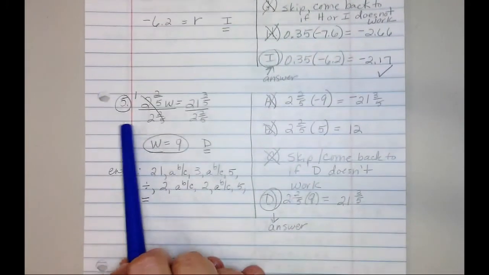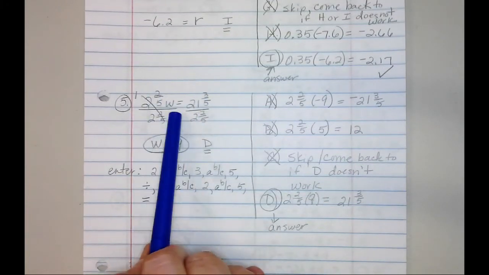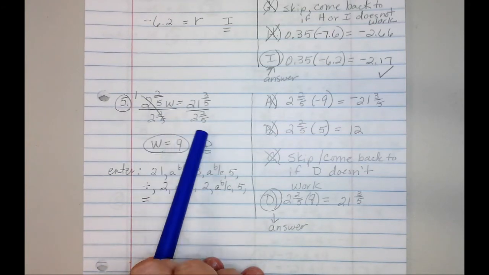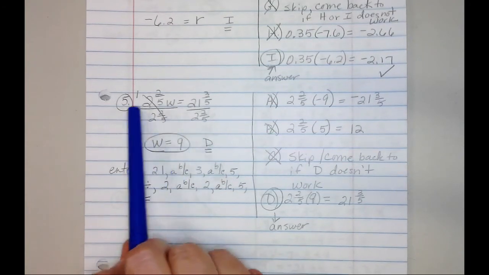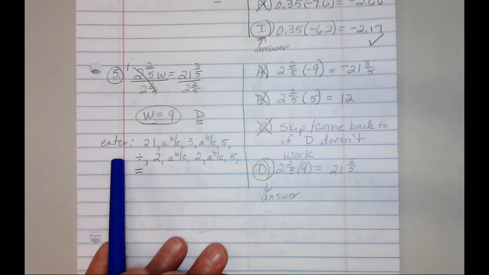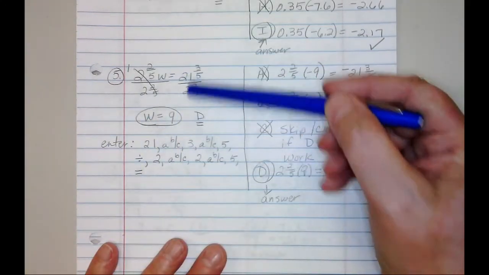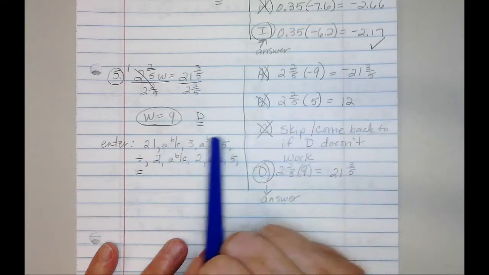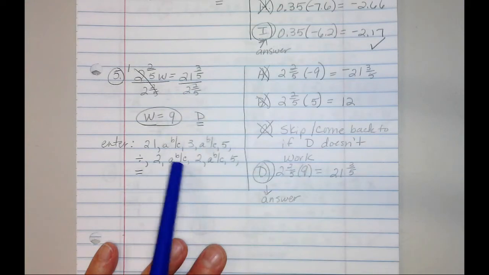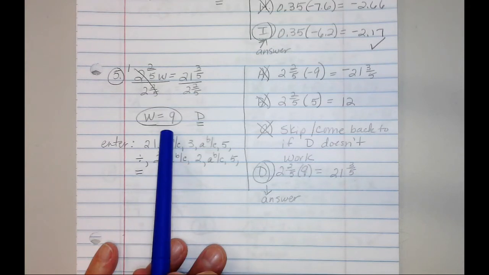Number 5, 2 and 2/5 W is equal to 21 and 3/5. 2 and 2/5 W means multiplication. Opposite of multiplication is division, so we're going to divide both sides by that 2 and 2/5. Now, you could change to improper fractions and then multiply by the reciprocal to get the answer, but since we have your handy-dandy little calculators, we can enter this exactly the way it is right here, 21 ABC 3, ABC 5, that gives me the 21 and 3/5. Divide for the fraction bar, 2 and 2/5, so 2 ABC 2 ABC 5. This represents 2 and 2/5, and then hit equals, and you get 9 on the display, which is answer choice D.